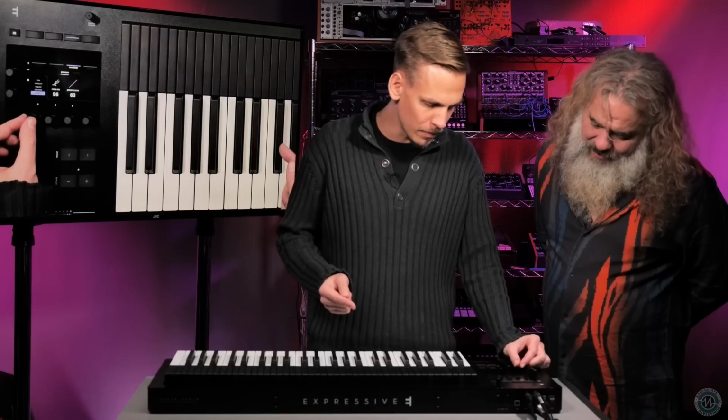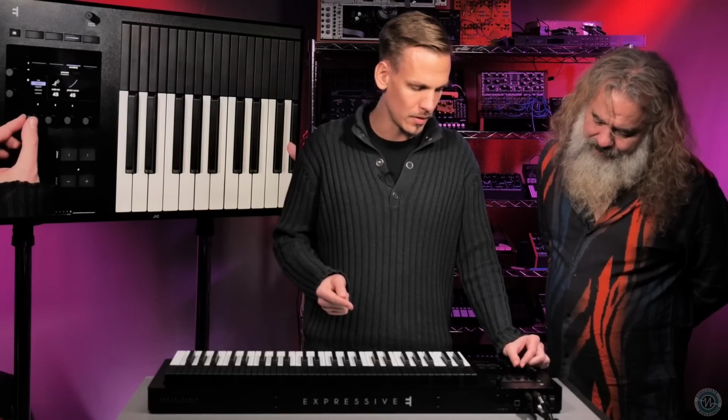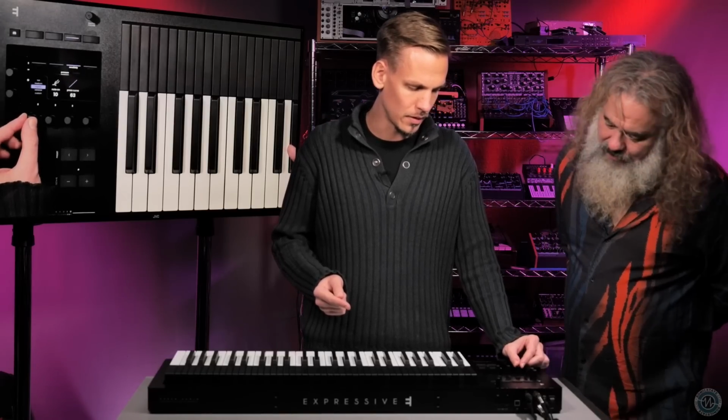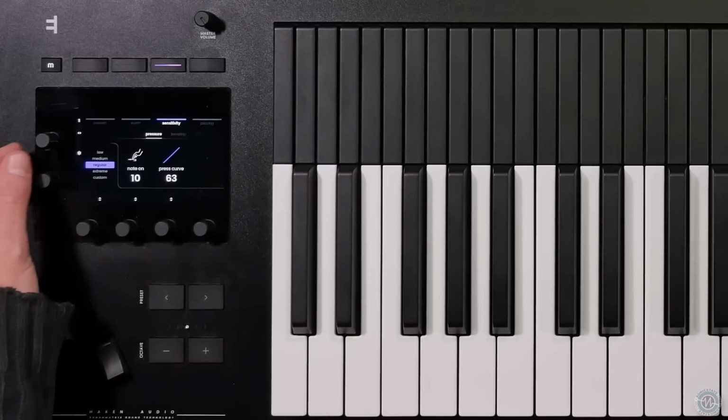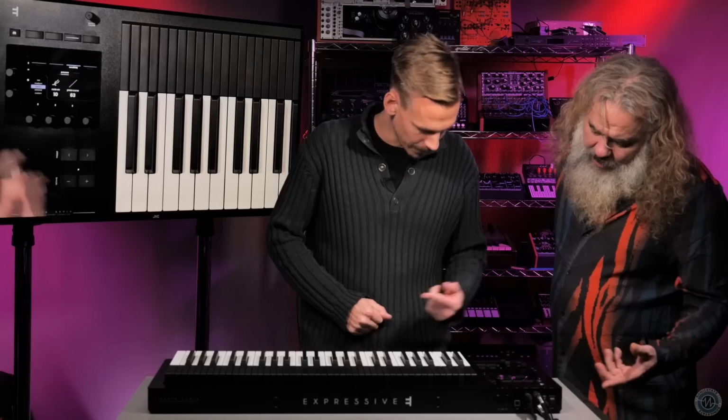There might be some situations where you want to have it like that, more for a traditional feel when you're afraid of triggering a sound too early. But in most cases, it's actually fine to keep it at regular, because these are like presets for the pressure tab.